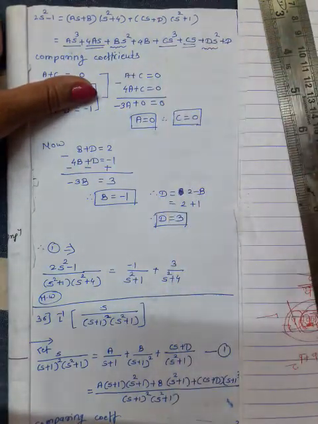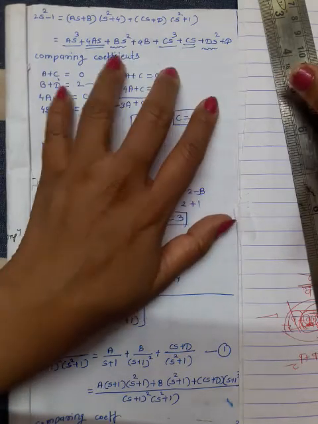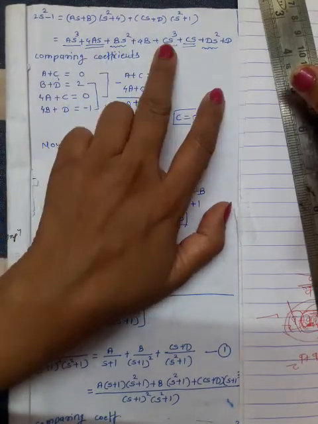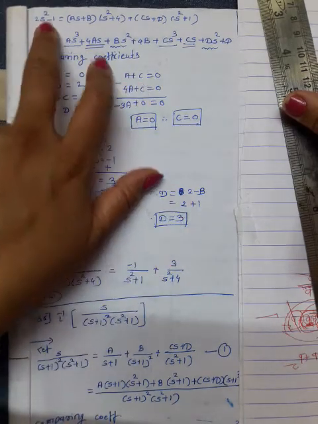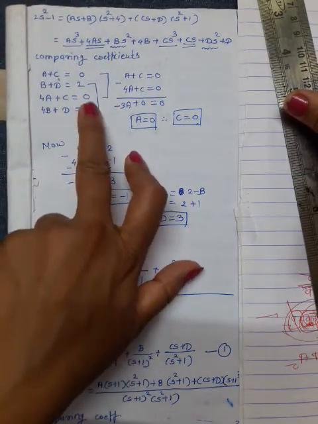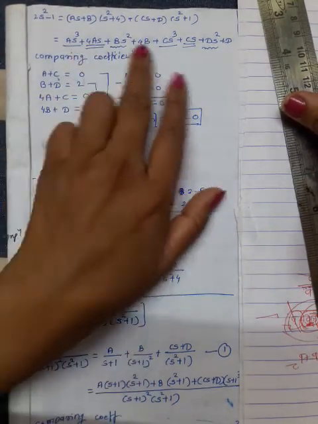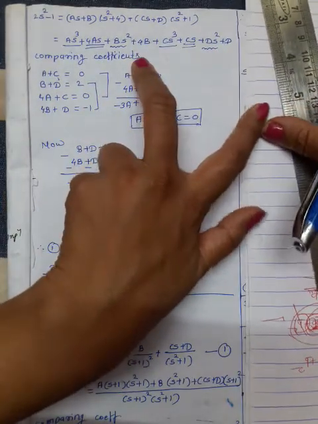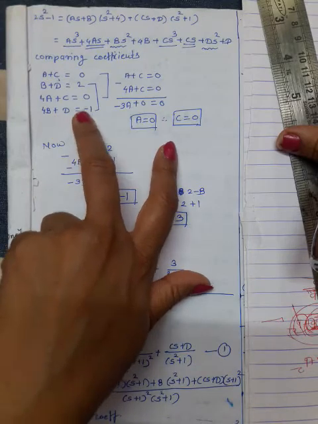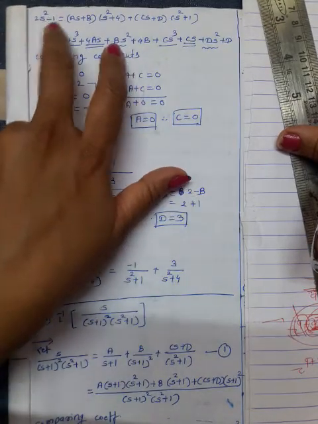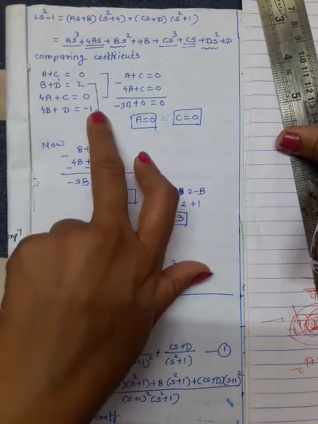S square, yes only, double underline. There are only two terms: 4A plus C. 4A plus C. And S is absent here, that's why we take 0 coefficient. Now the last non-underlined terms, that means the constant sum, which are 4B plus D. And the constants on the LHS side is with sign minus 1.